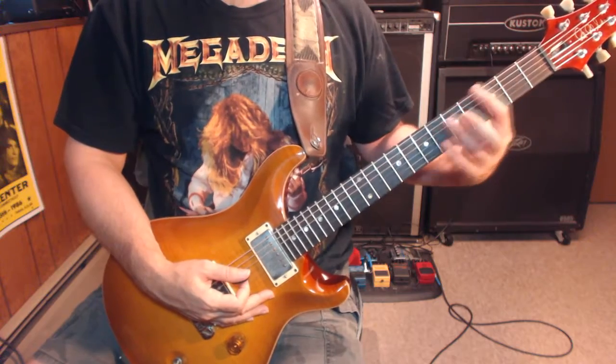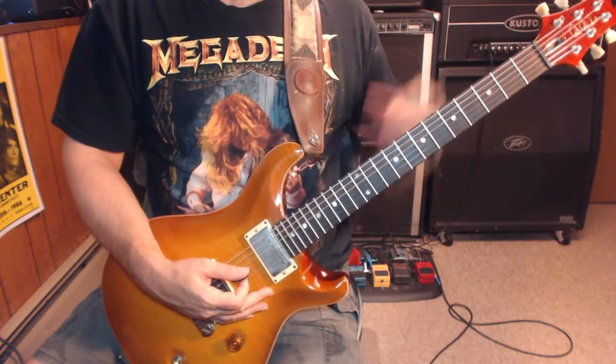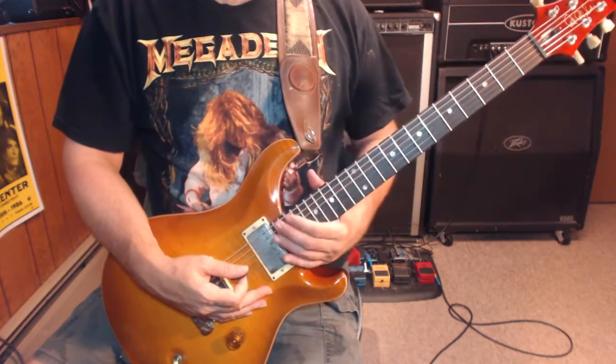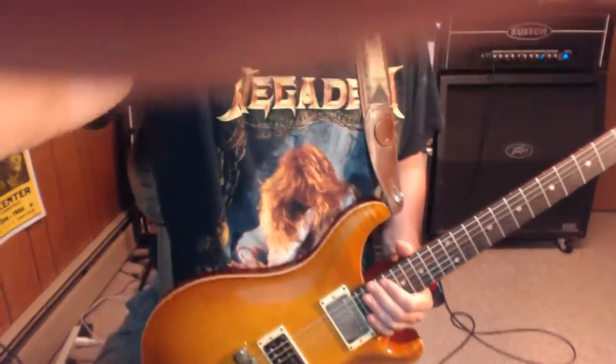Make smaller jumps in the beginning because you got to get used to the patterns, but you really need to see these patterns and be able to jump right to them. So basically, yeah, that's how you do that.